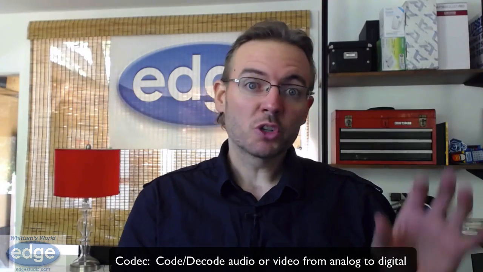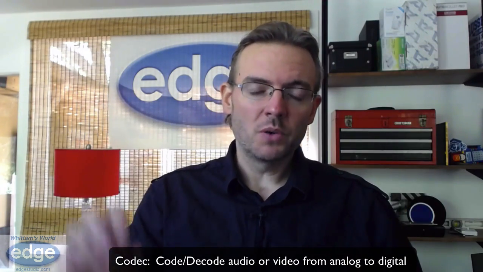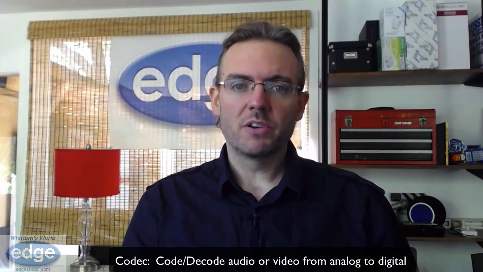The most common codec by far, and these are called codecs, code, decode, the most common one is called MP3. You've probably all heard of MP3. The whole idea of MP3 is to take the audio and reduce it in size to the smallest size possible, such that it can be sent and streamed, but without loss of audible quality. It has adjustable variables that allow you to control how much compression versus how much audio quality you're left with.